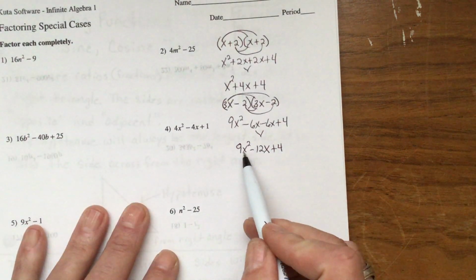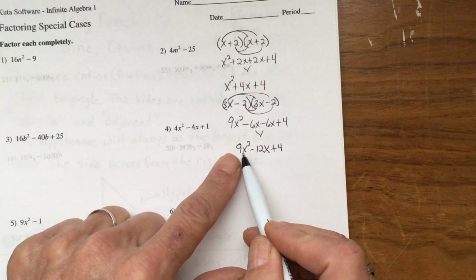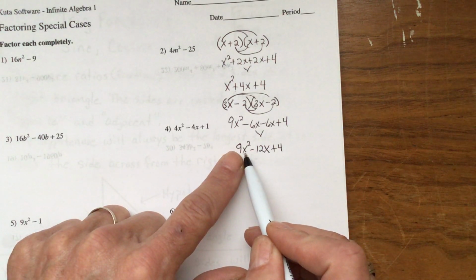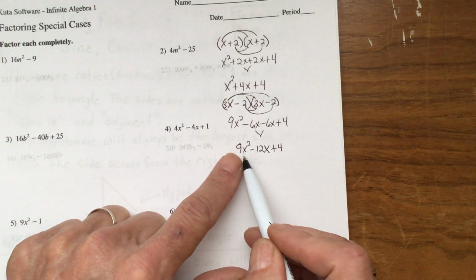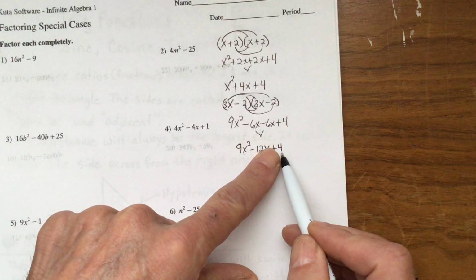So again, we ended up with the first term being a perfect square. 3x times 3x. 3 times 3 is 9. x times x is x squared. Perfect square. And the last term also is a perfect square. 2 times 2.